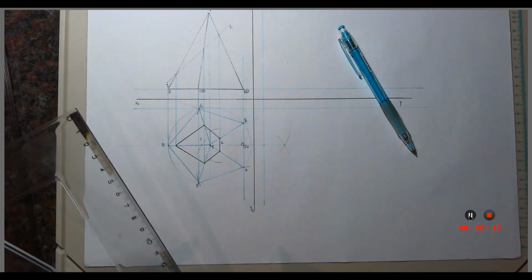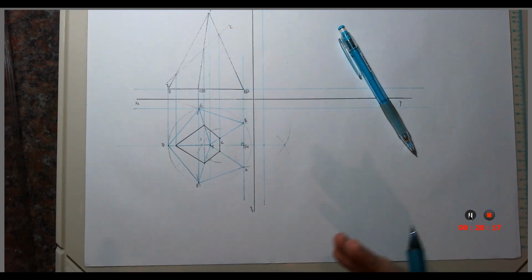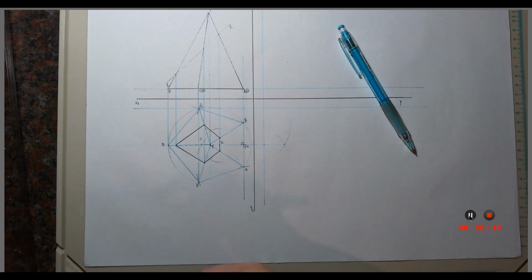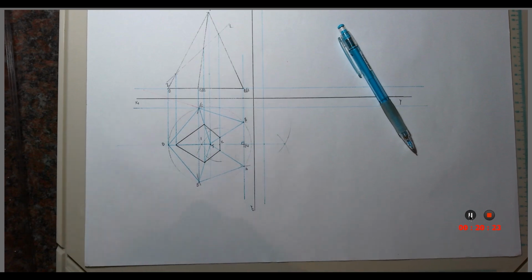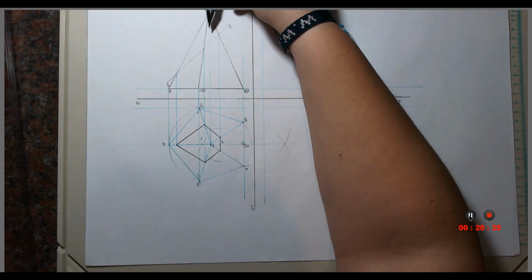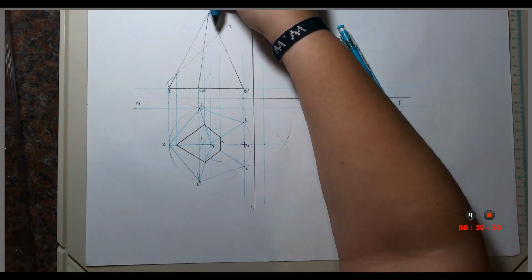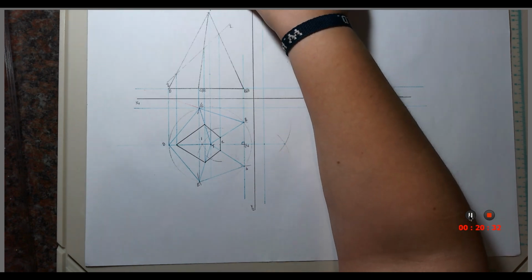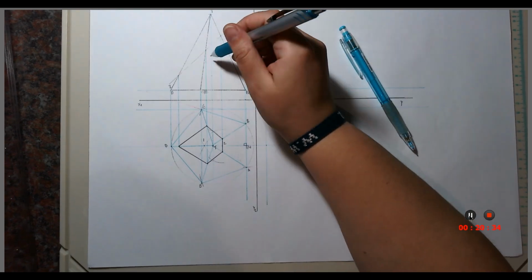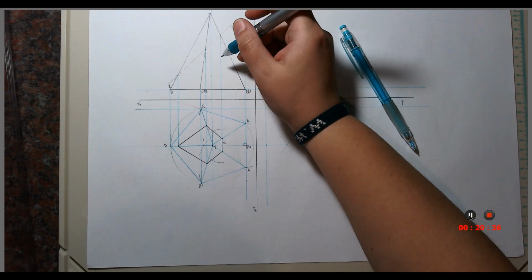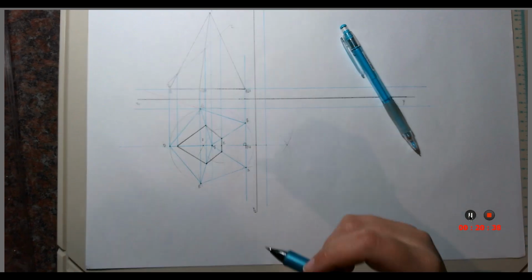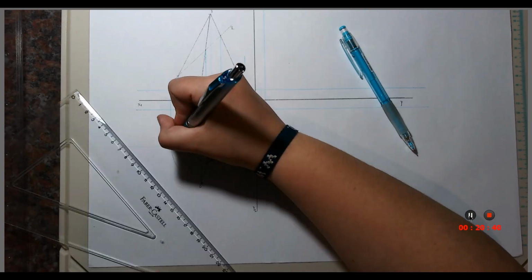There we go. And then the question is, which part of my pyramid falls away? We always want to look onto the cutting plane. So if I look from the top, can you see that for me to be able to see the cutting plane, I need to throw away the top view. So that means that the base stays there. I can draw the base in dark as well.